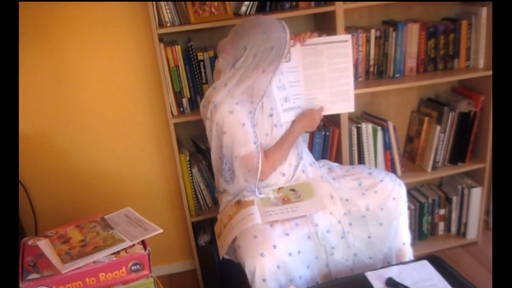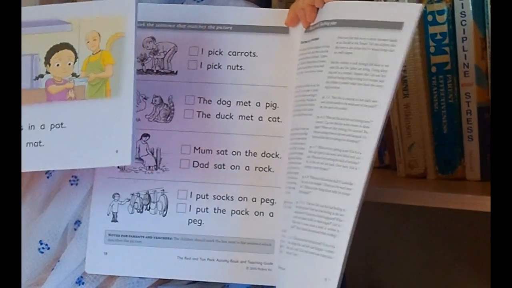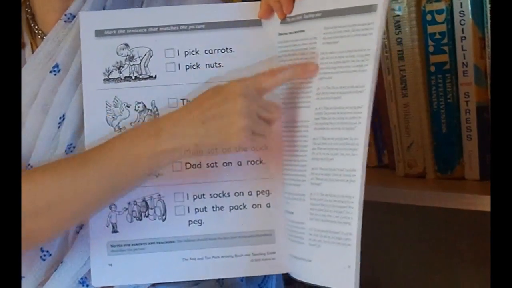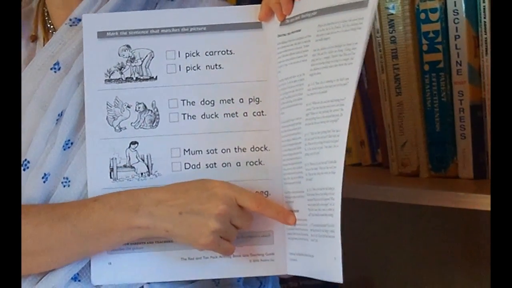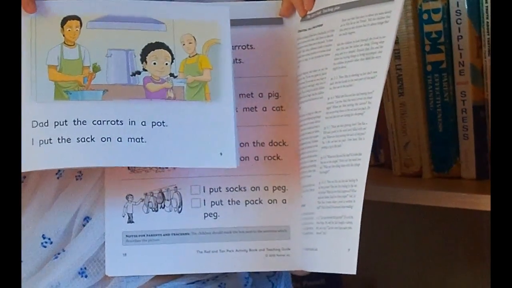Then there's a section called Introducing the Book. In this section, we are not yet reading the book. Rather, we go through one page or a two-page spread at a time, and we talk about that page or a set of pages with the children and ask them some questions and point out some aspects of the text.